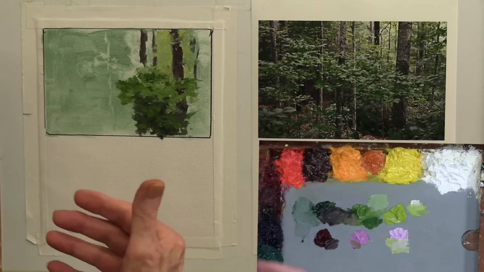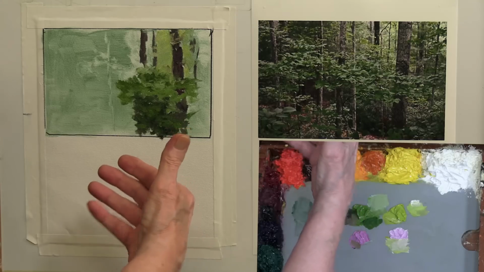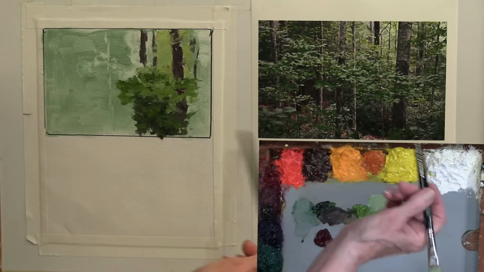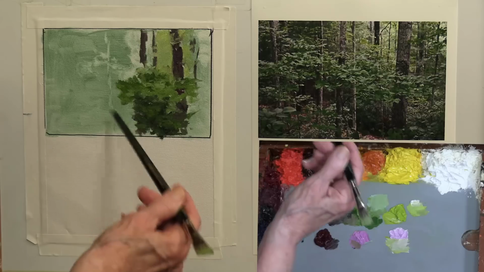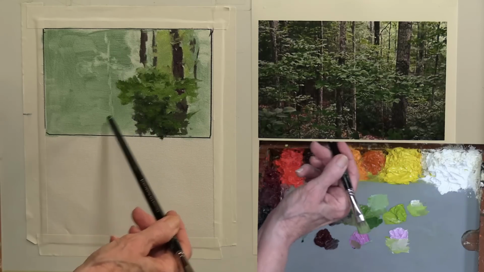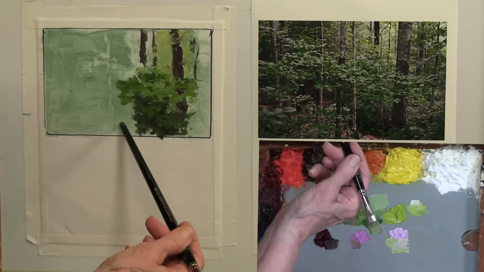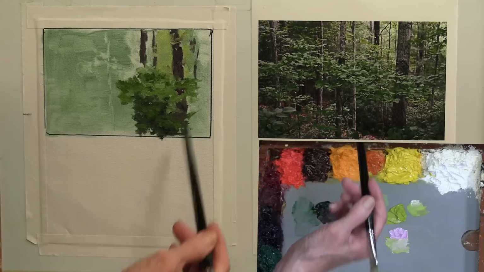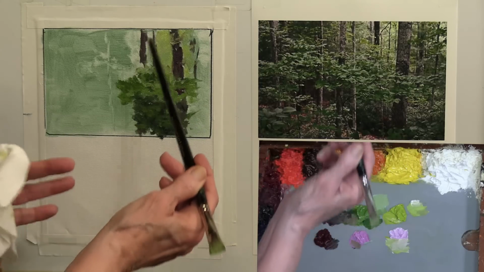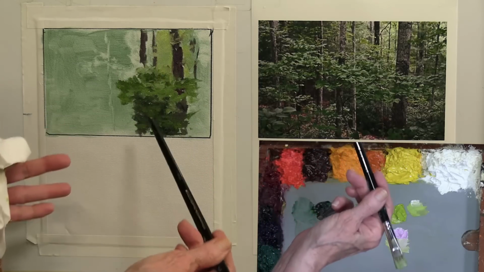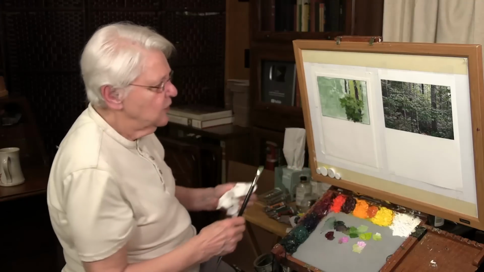Then begin to put the colors in their value areas in those areas where you have left the shadow. That is the shadow side. And then go and do the same thing for the light side, where you just lay in general values and colors, and then begin to put your details in.